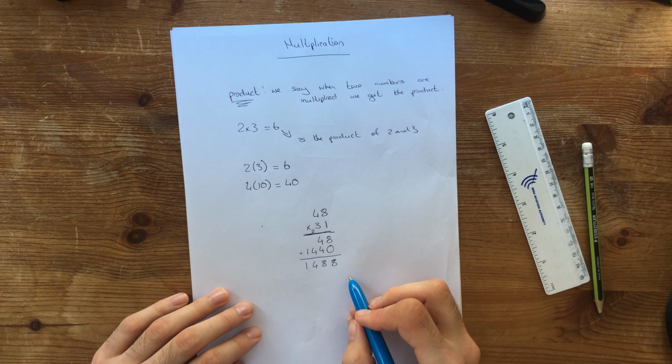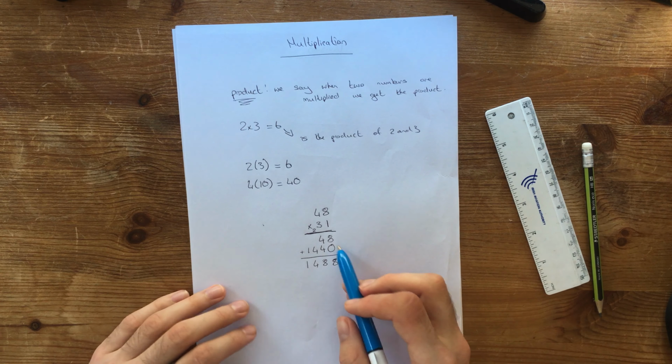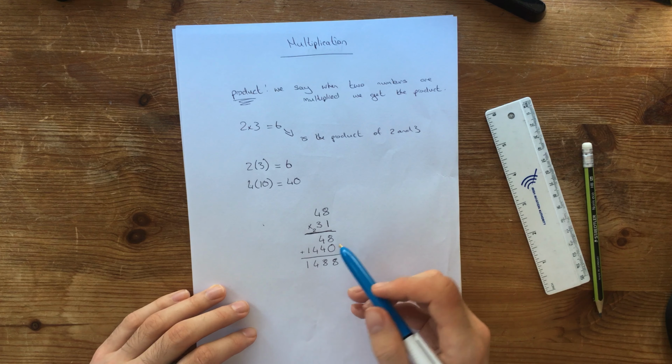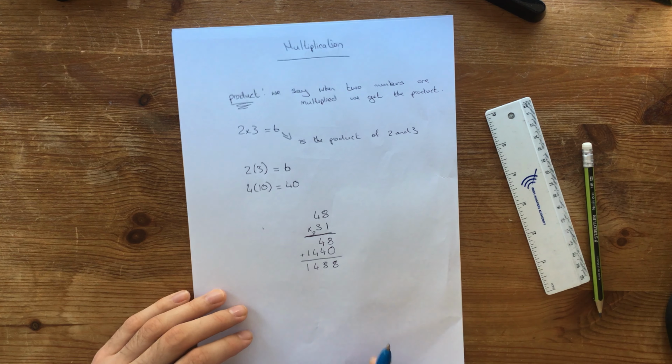So you probably would have done this before. It's pretty straightforward. You can check it in a calculator. Won't be too hard. Again, I'm not expecting you to always do it like this. If you're asked to do it out by hand, do it like this. But a lot of the time you can use your calculators.